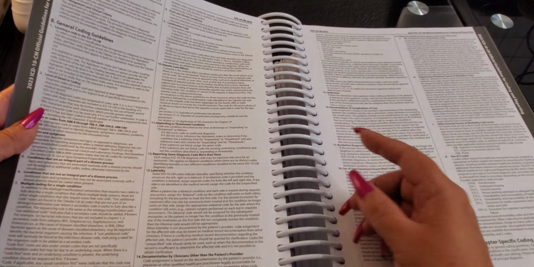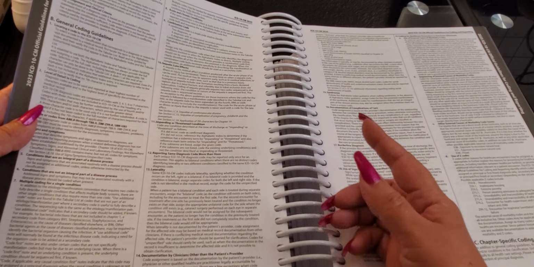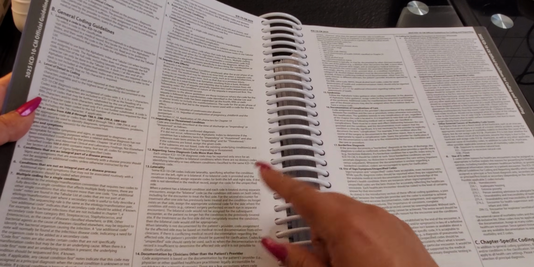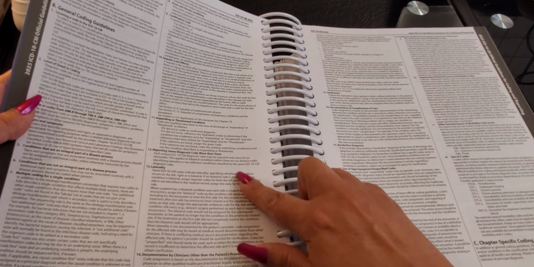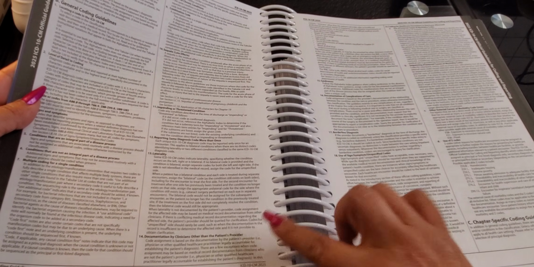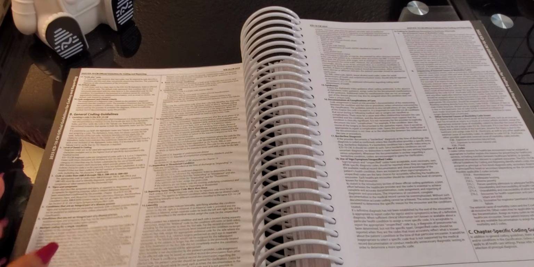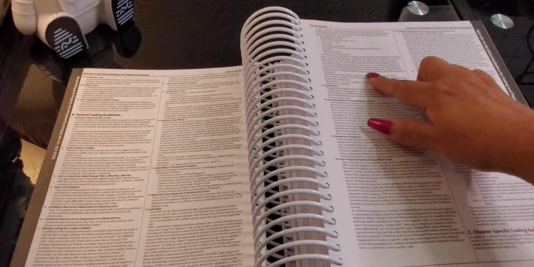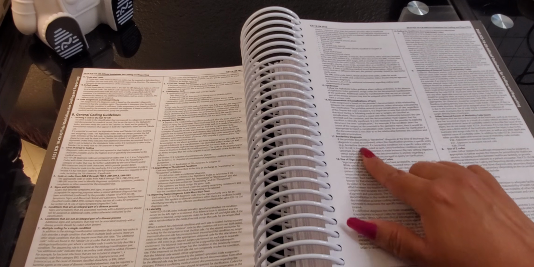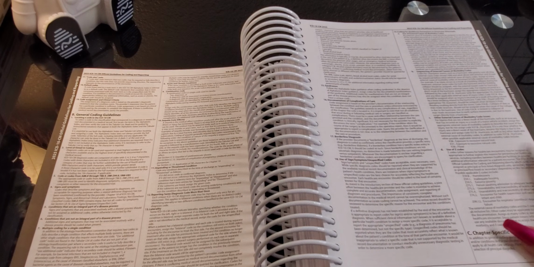When to use combination codes, sequela, impending or threatened conditions. What does that mean? Reporting the same diagnosis code more than once, which is kind of funny, but here's a little passage about that. Laterality, and then documentation by clinicians other than the patient's provider. It talks about some of that because you have to know that. And then syndromes, what does that mean? Documentation of complications of care, borderline diagnosis and signs and symptoms, and when to use those.